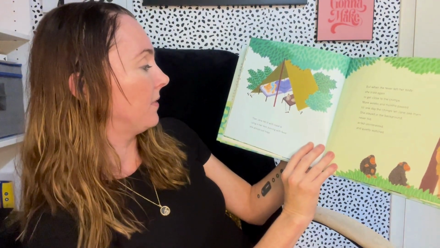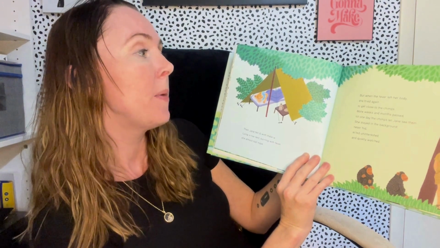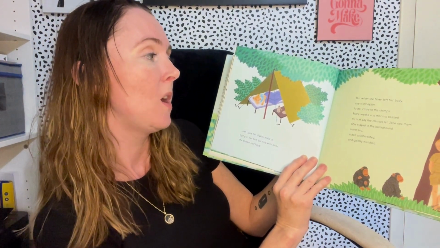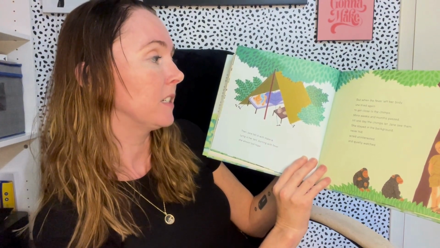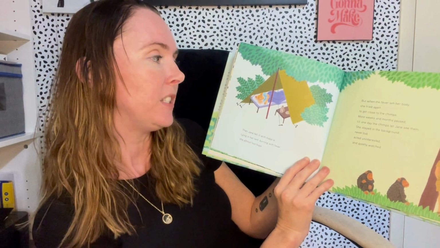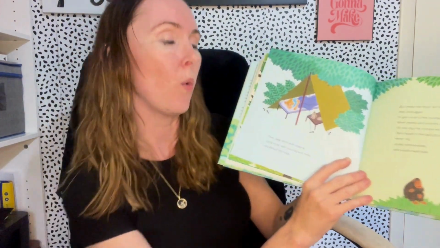Then Jane fell ill with malaria. Lying in her tent, burning with fever, she almost lost hope. But when the fever left her body, she tried again to get close to the chimps. More weeks and months passed, till one day, the chimps let Jane see them. She stayed in the background, never hid, acted uninterested, and quietly watched.